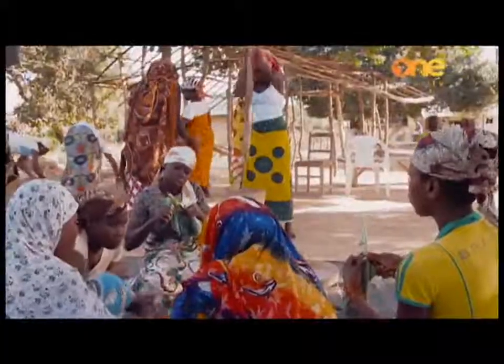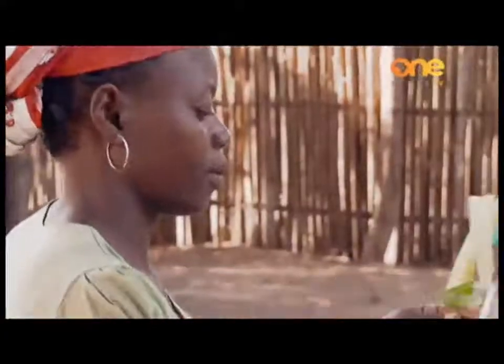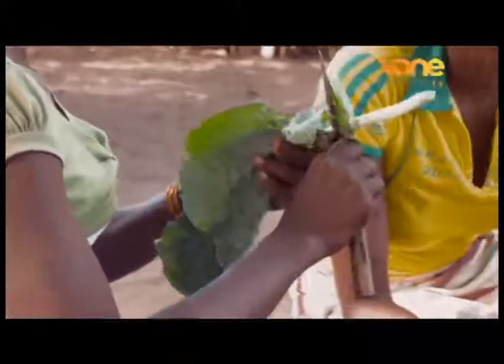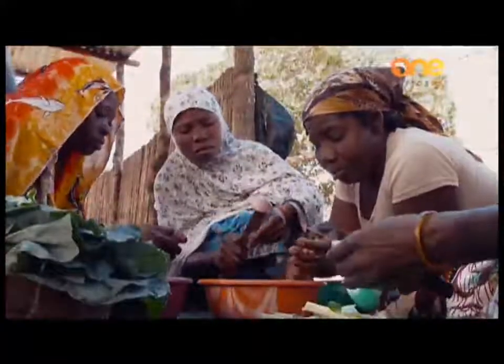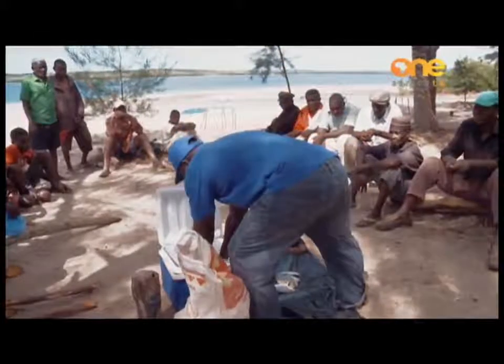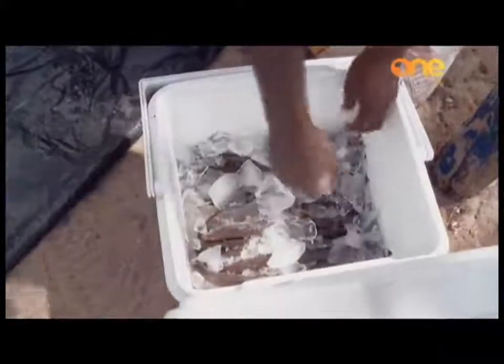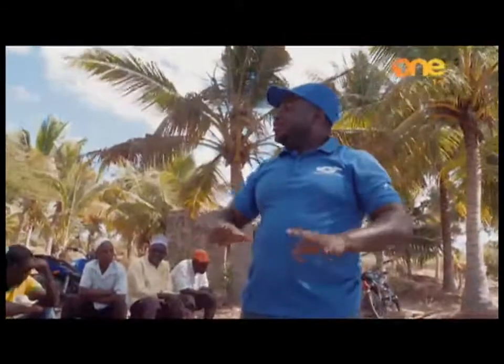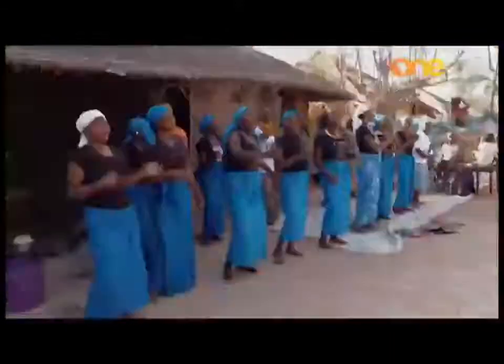For us, that is key. Once communities own the process and they don't need an external person to tell them how to cook food, how to prepare it, they do it within themselves. The success of the project has motivated IFAD to expand nutrition education across the nation over the next 3 years.